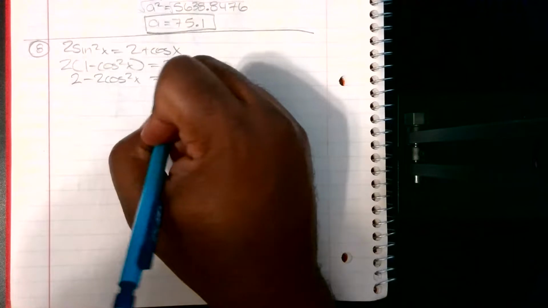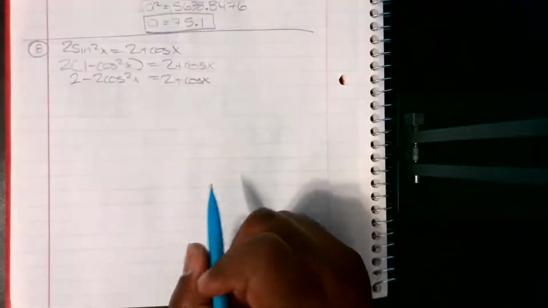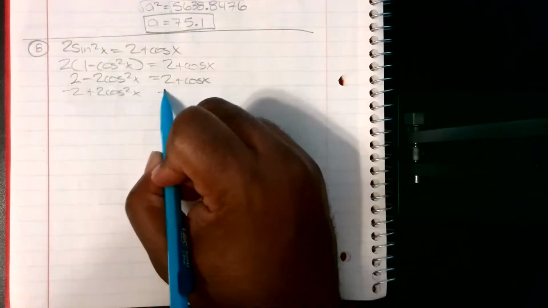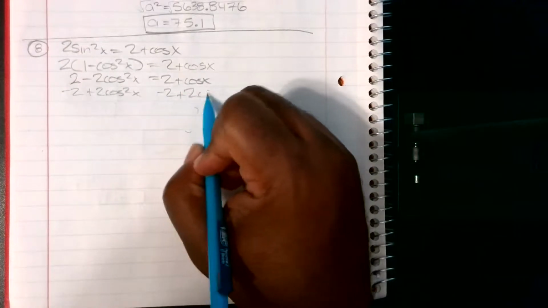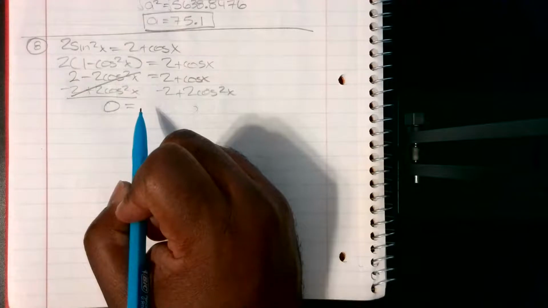So distribute the 2: 2 minus 2 cosine squared x is equal to 2 plus cosine x. We're going to subtract 2 and add 2 cosine squared x to both sides. All right, that becomes 0, which we want. Factoring only works with 0.